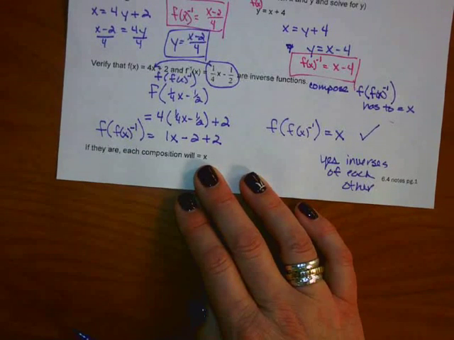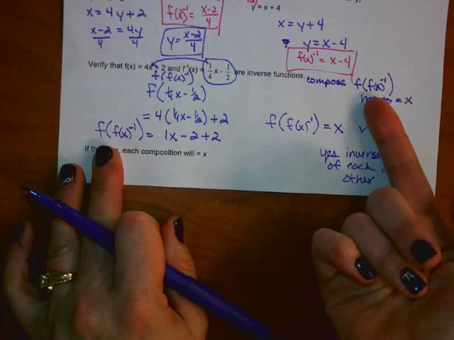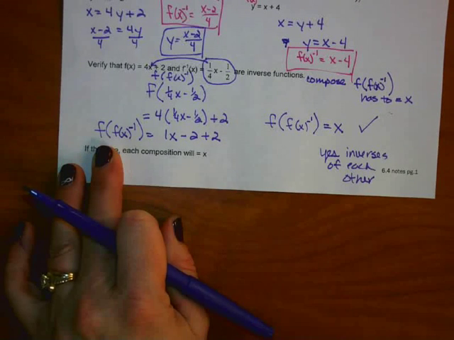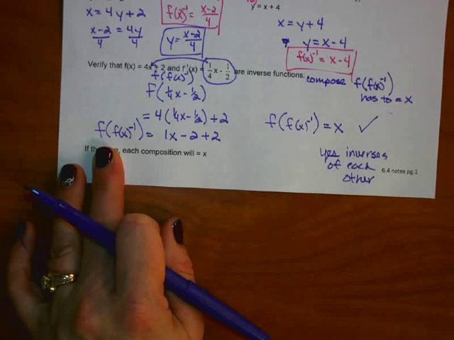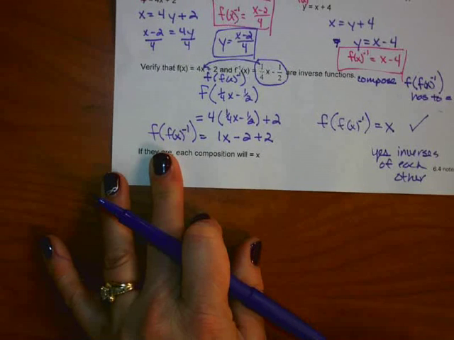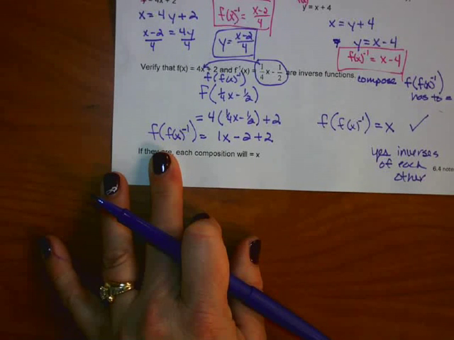Yes. But they're going to ask you to show this too, that you understand this concept, that you compose them to see if they actually equal x. So if instead of 1x it was like x squared, that wouldn't be right? Then they would not be inverses of each other. What if it was 2x? Then they're not inverses of each other. It has to be 1x. Has to equal x. Yes. Right, that makes them inverses of each other.